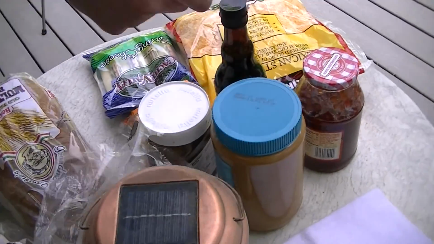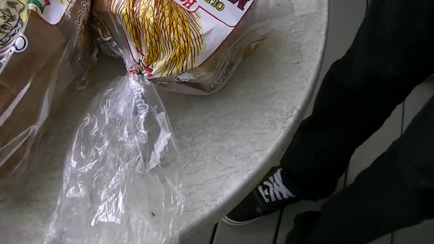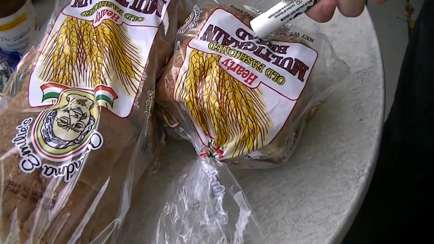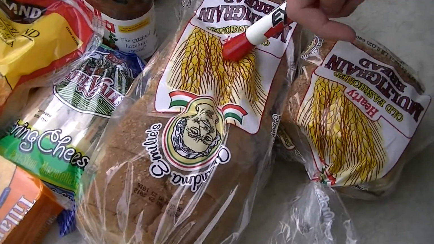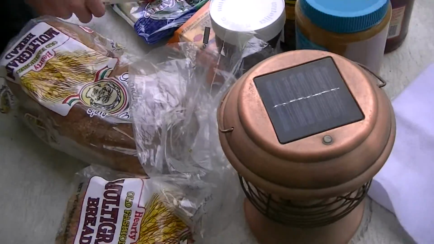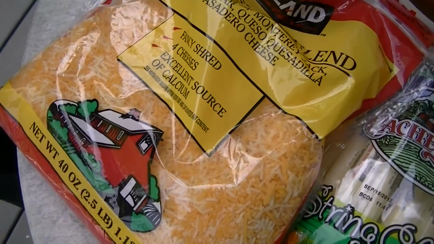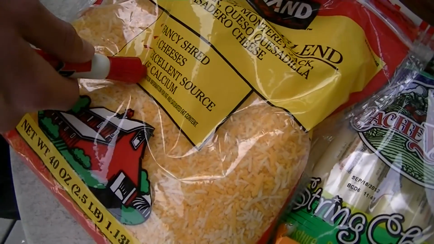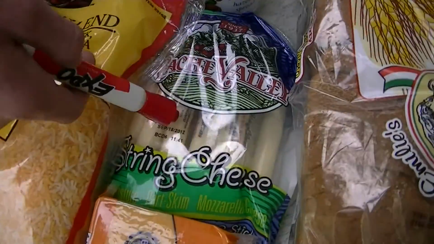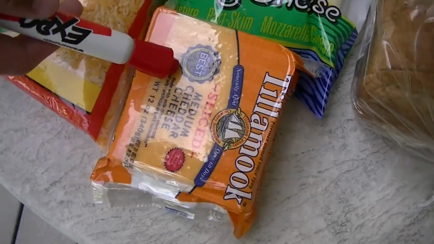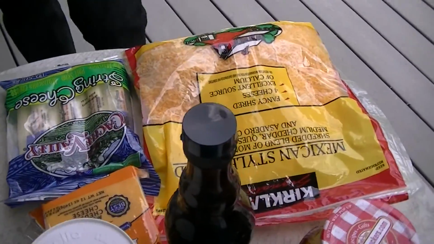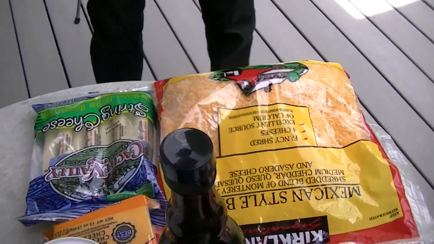In our explanation, we'll be doing a sandwich. We have 4 different types of condiments, 2 different types of bread. Our bread choices today are thawed multigrain bread and frozen multigrain bread, and 3 types of cheese. Our cheeses today are shredded Montgomery Jack cheese, string cheese, and medium cheddar cheese. What you need to figure out is how many different sandwiches can you make.